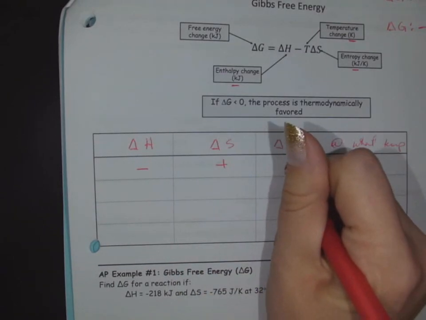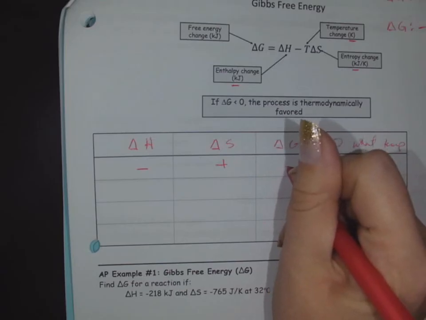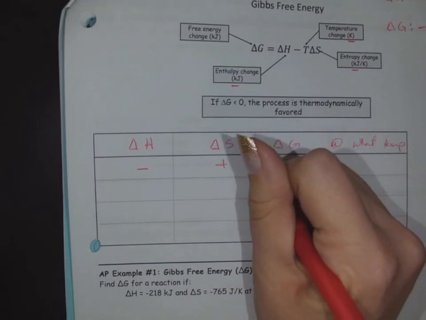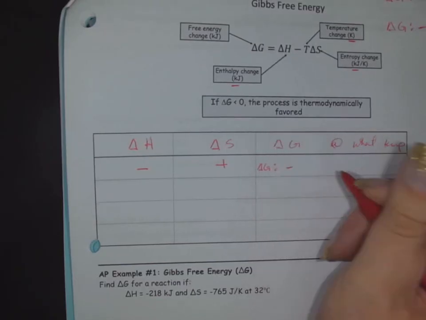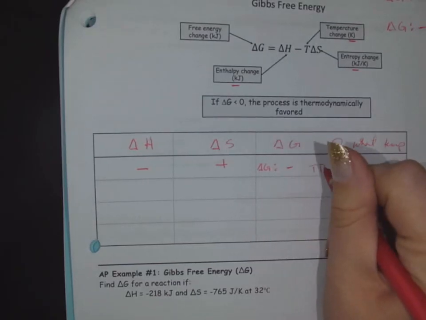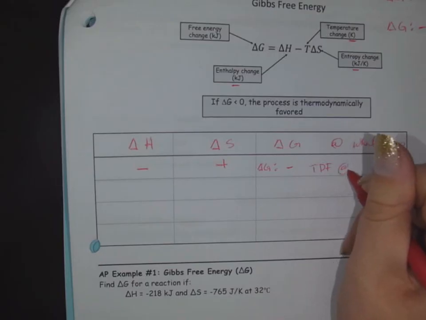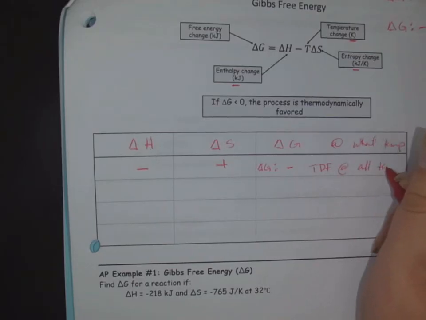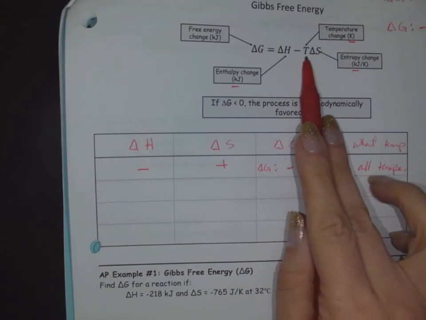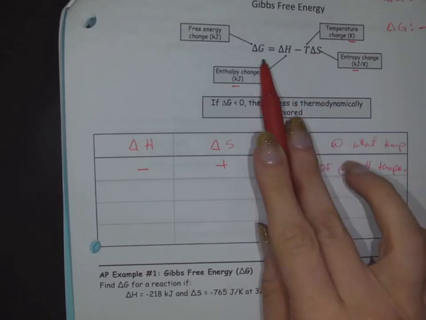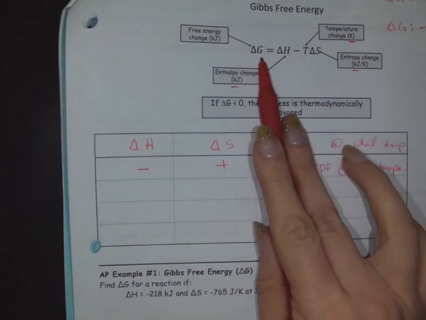Okay? Delta G will always be negative. And so that means that it's going to be thermodynamically favorable at all temperatures. It doesn't matter if it's a low temperature or a high temperature. It doesn't matter if the impact of temperature is small or big. No matter what, we will always end up with a negative delta G.